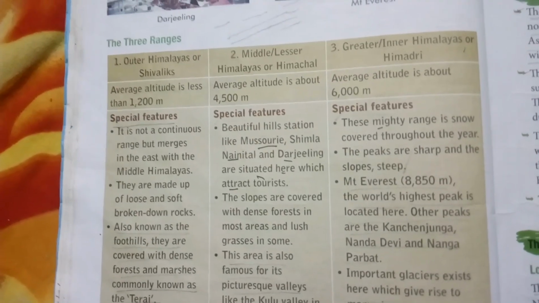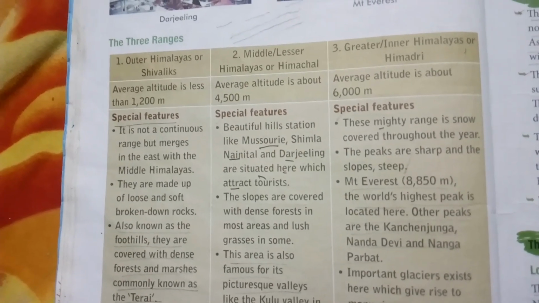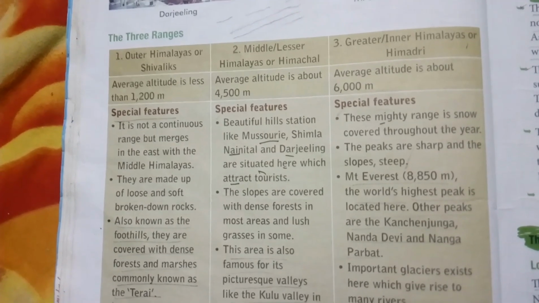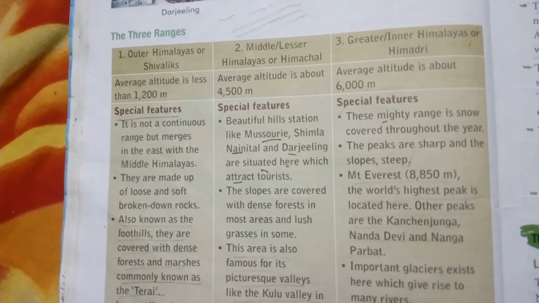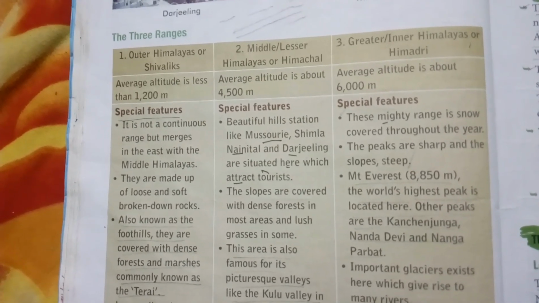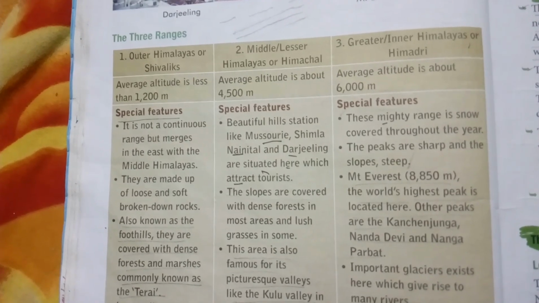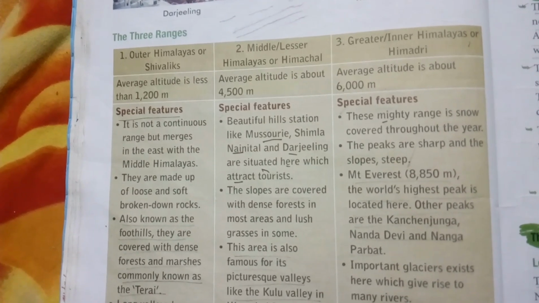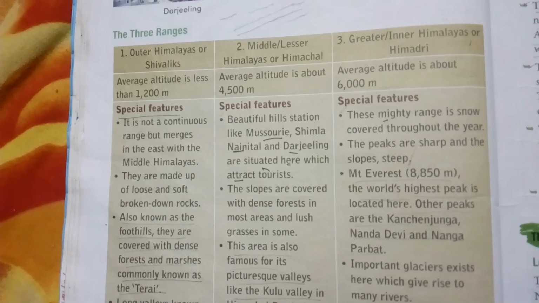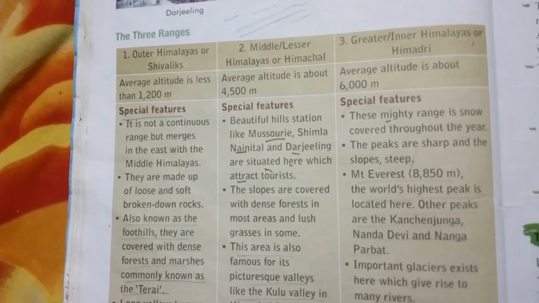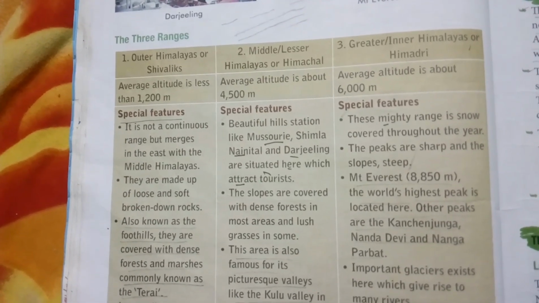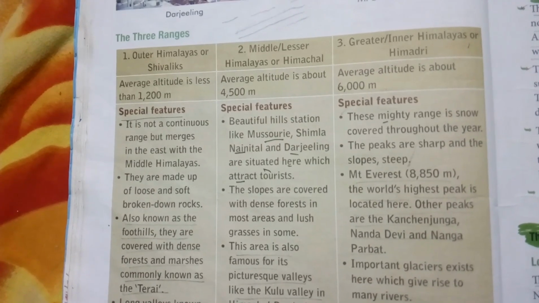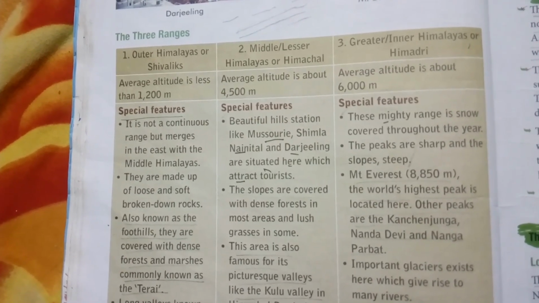In the last class, we have read about the physical divisions, the natural region, the location of the Himalayas and the origin of the Himalayas. Today we will read the three ranges of the Himalayas.